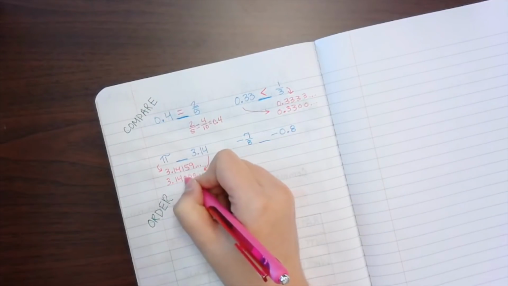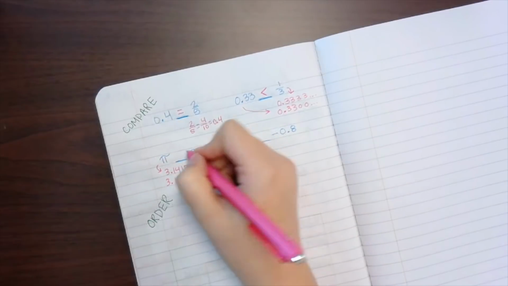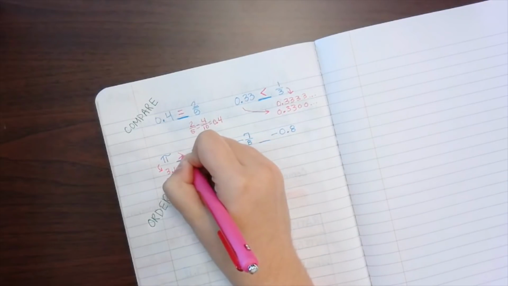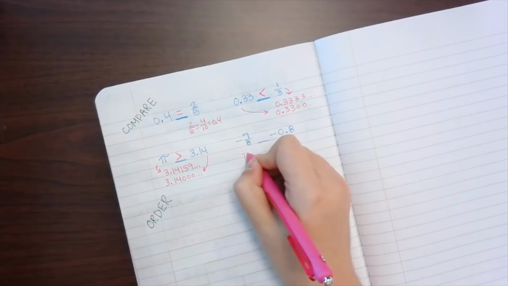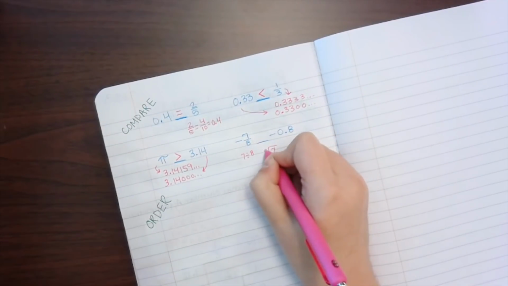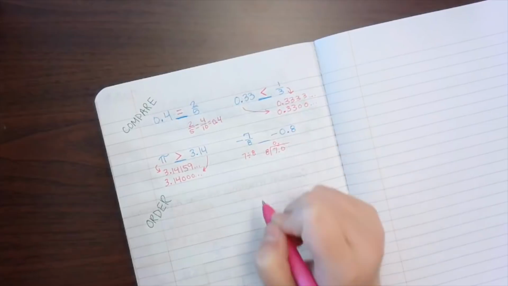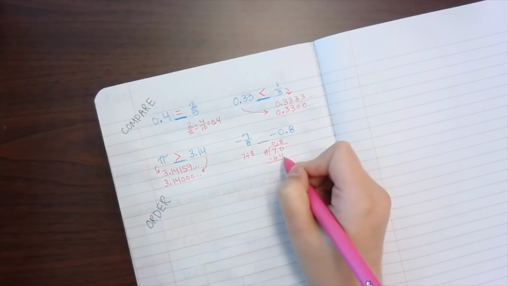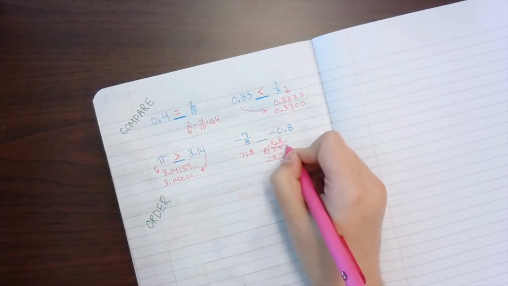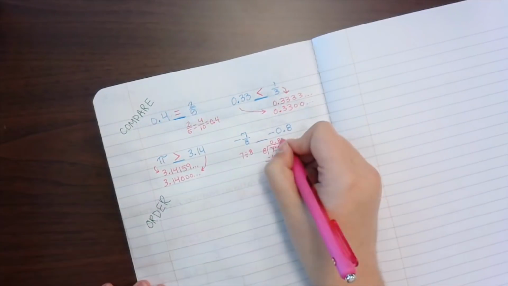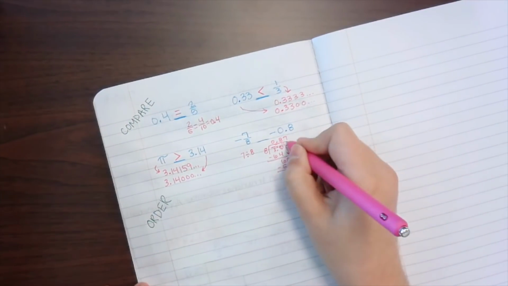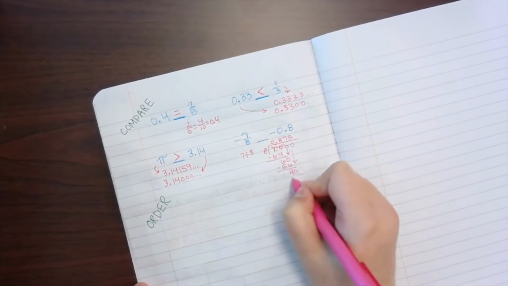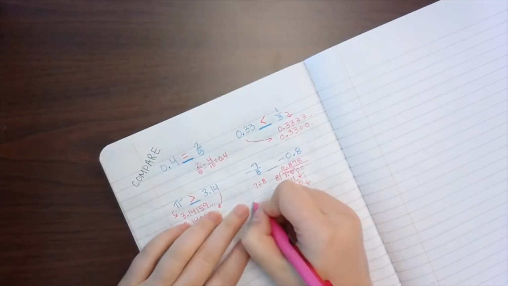Last example, I'm going to divide 7 by 8 to convert this to a decimal. The decimal is 0.875, but remember it's negative, so it's negative 0.875. The other number is negative 0.8, so negative 0.8 is greater because negative 0.875 is more negative than negative 0.8. It would actually be to the left of negative 0.8 on the number line.